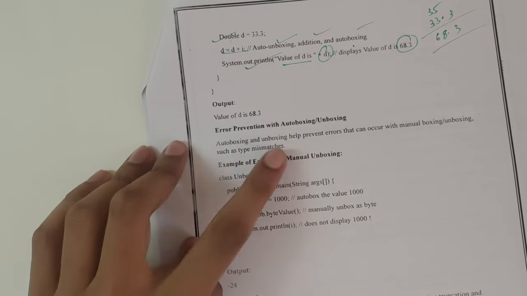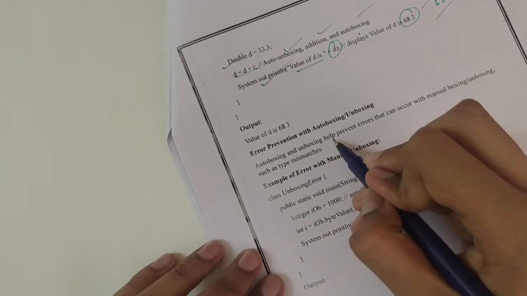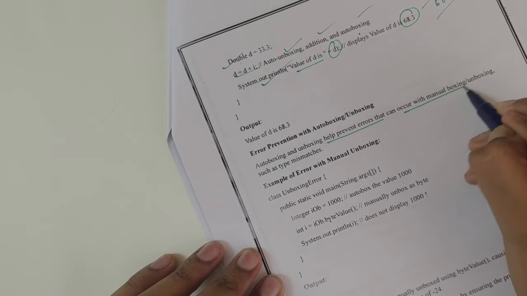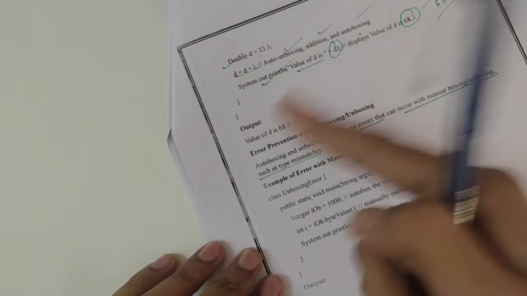Now error prevention with autoboxing and unboxing. Autoboxing and unboxing will also help to prevent errors that occur with manual boxing and unboxing. We have already discussed this before.